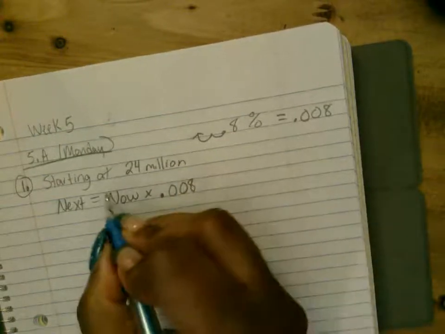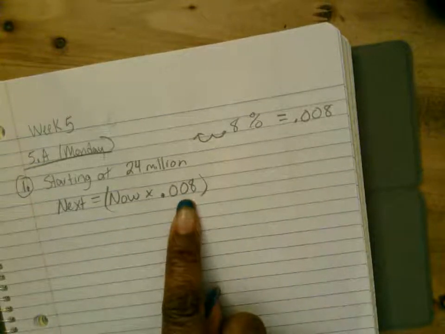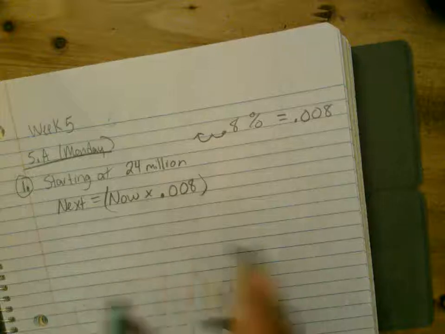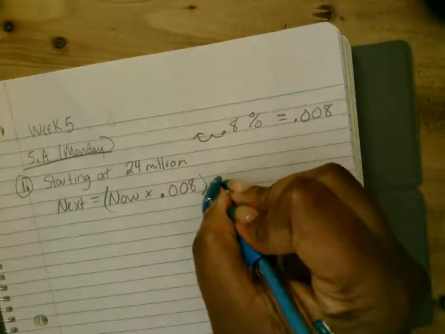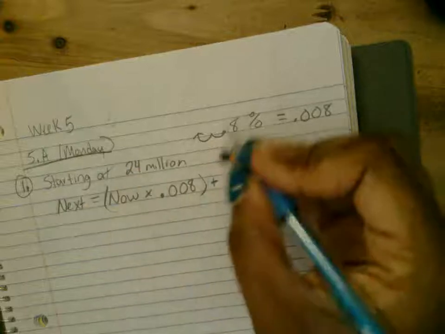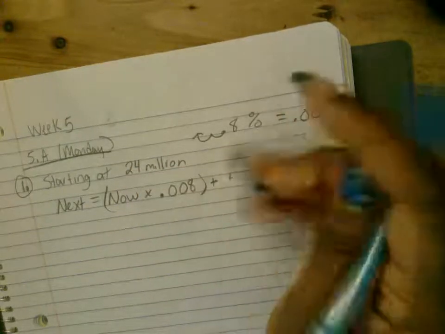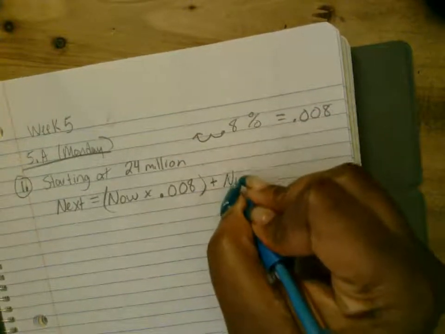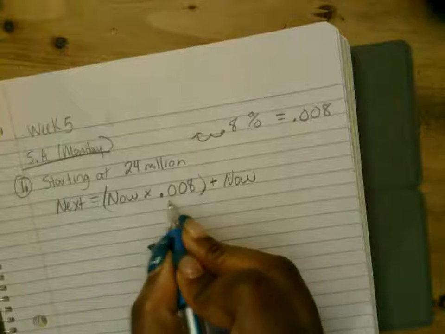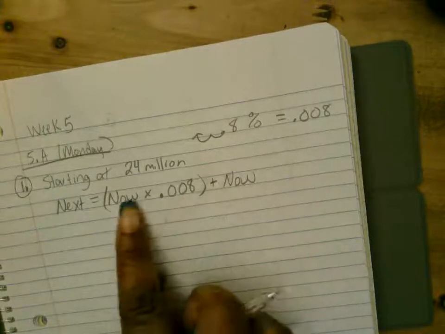So times 0.008. This amount right here tells us the number of people that are going to be added to the population. So we're going to take this and add it to whatever the now is, which the first now is going to be 24 million. This included the births and the deaths, and now we took care of the percent.